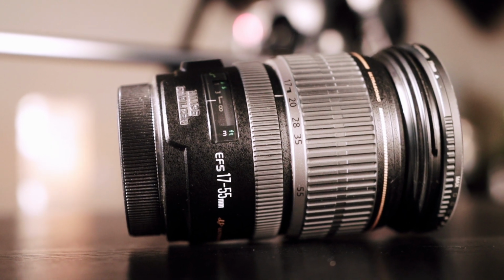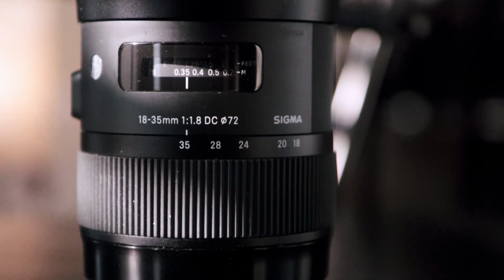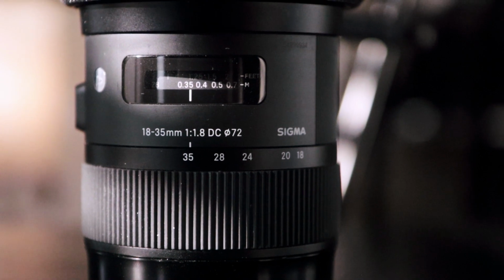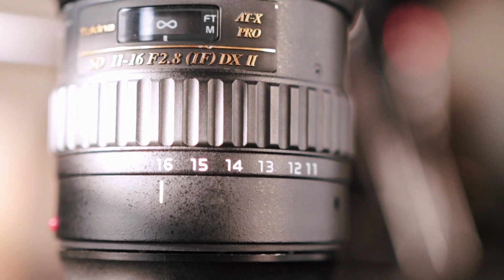Do you have to get each and every one of those lenses? No. You could literally get a 17-55 or an 18-35 and have everything you need. Or you can get an 11 or 14mm wide angle prime lens, or you can get a 35mm prime lens, or you can get a 50mm prime lens, and you can still have everything you need.